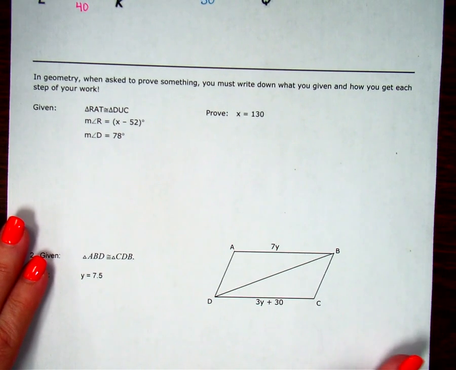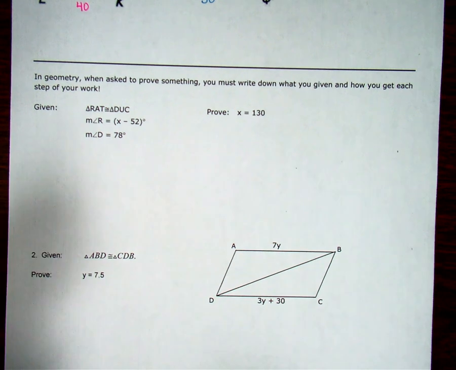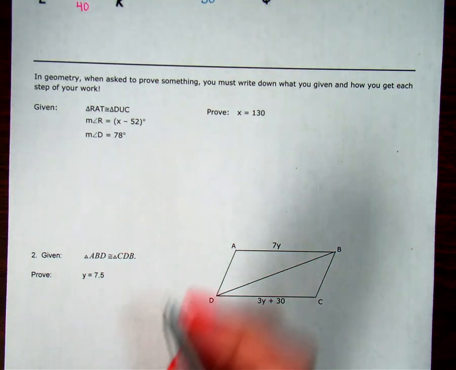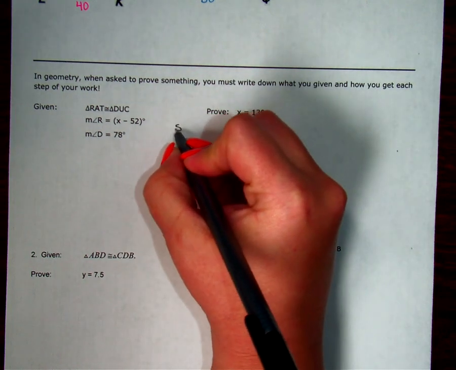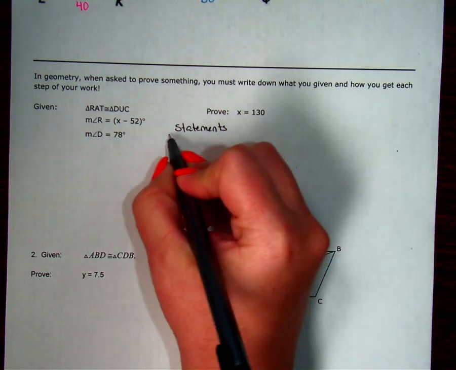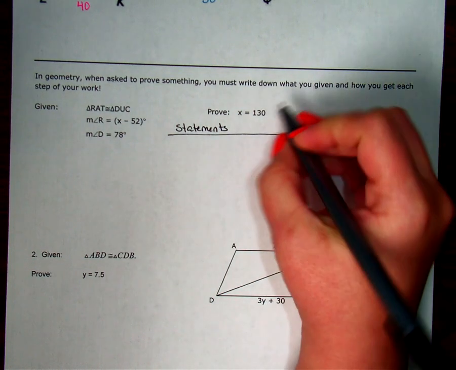Okay, remember in geometry when you're asked to prove something, you have to write down what you've been given and how you get from each step to the next step in your work. So the first thing we're going to start with is our two columns. So I'm going to have a statement column, and I'm going to have a reasons column.